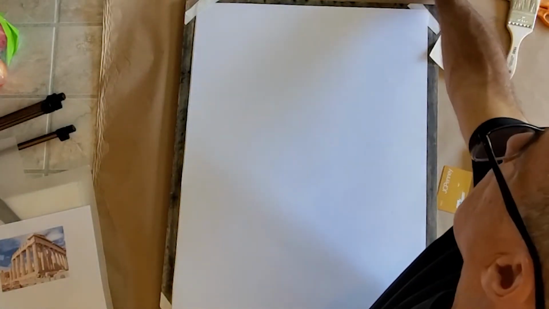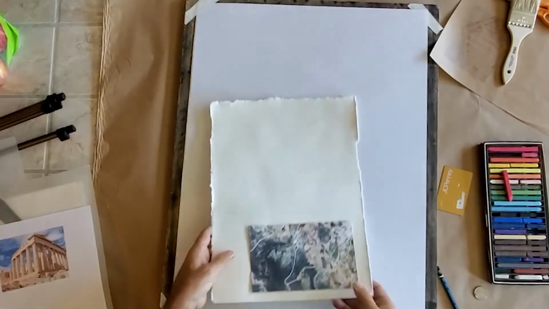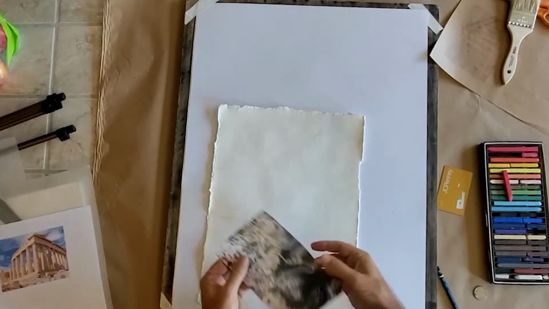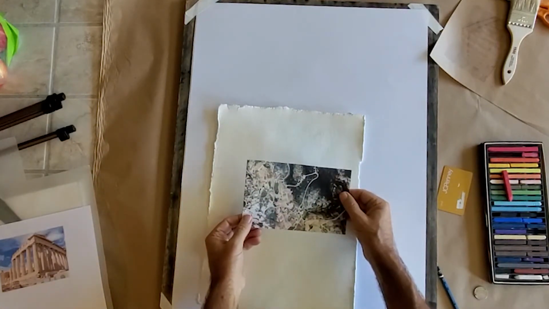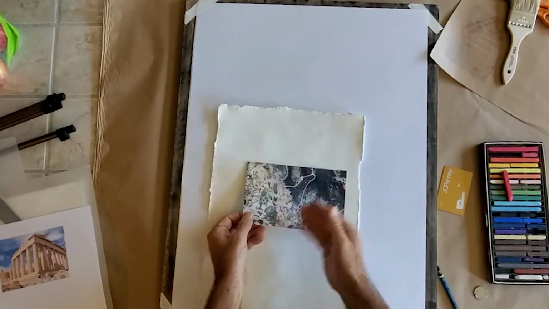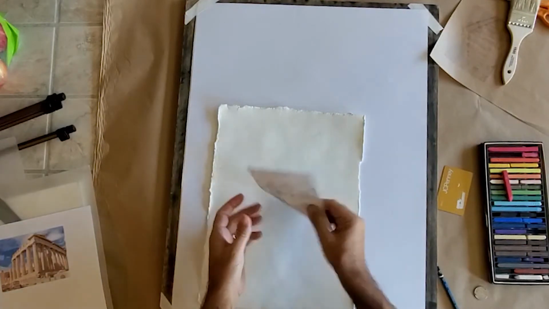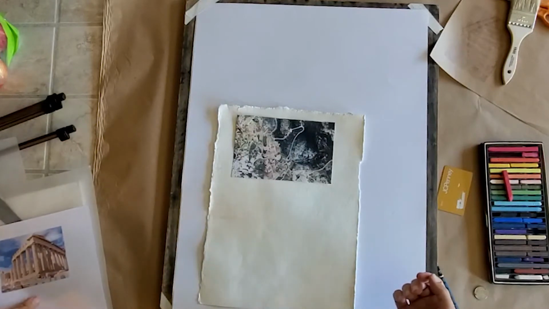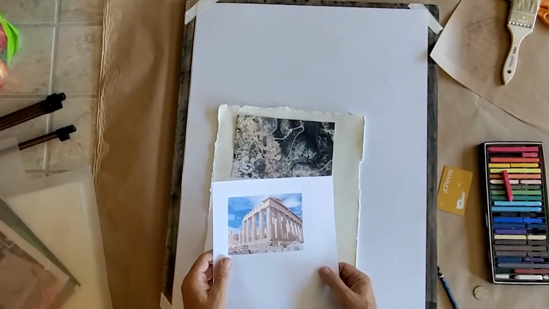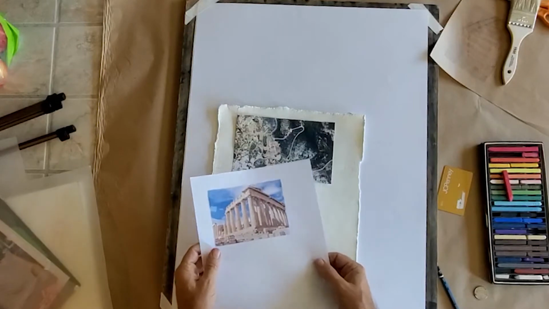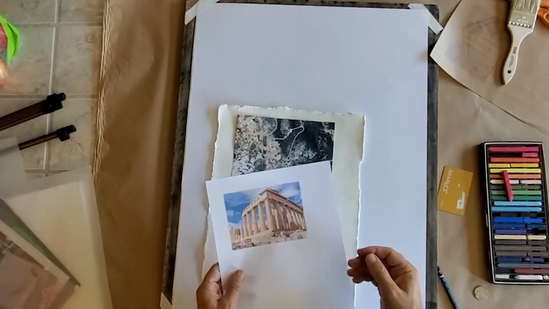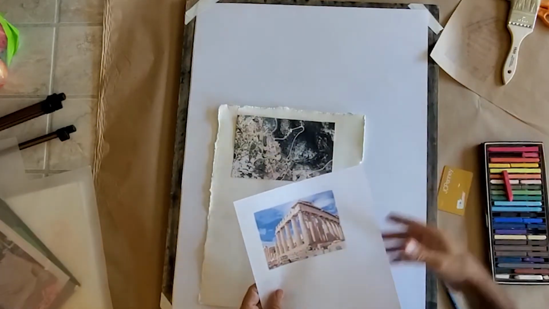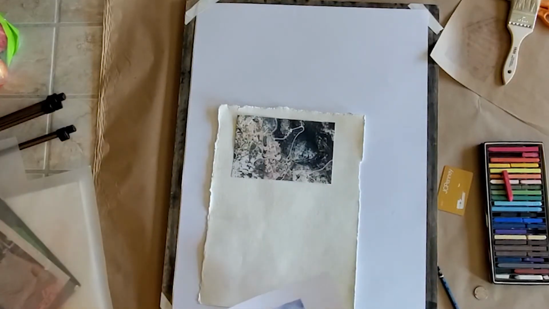So I have my 300 pound paper again. And this is an image. This is just printed out on just regular printer paper. So we're going to see how that works. Okay, and adhere that there. And then I printed up this image of the Acropolis, but I did print it up on baking parchment paper. So if I could just get that.